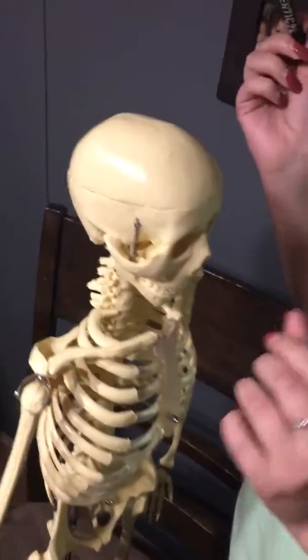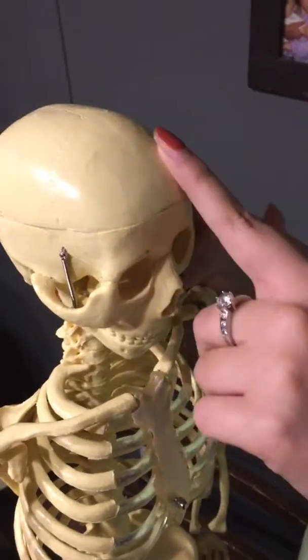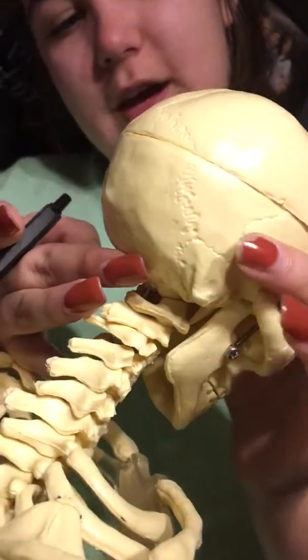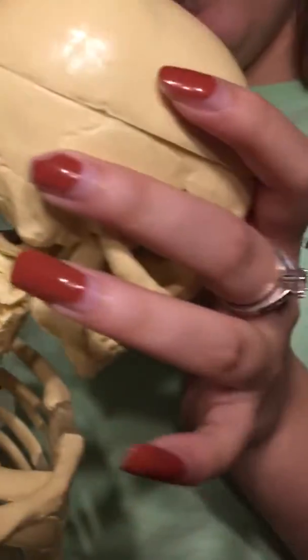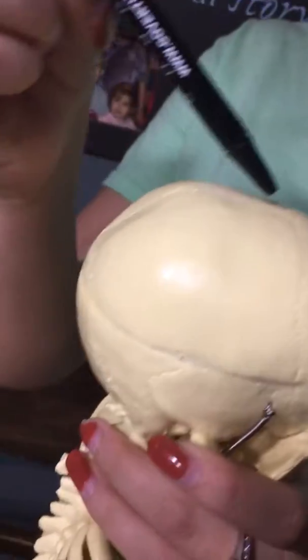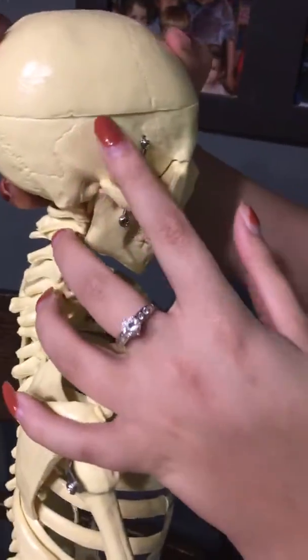Okay, so first at the front we have our frontal bone. Here is the parietal bone. Down near the bottom is the occipital bone, and then on the sides are the temporal bone. Coming up to the top, we have our coronal suture coming across here, our sagittal suture this way, our lambdoid suture, and then our squamosal suture right here.